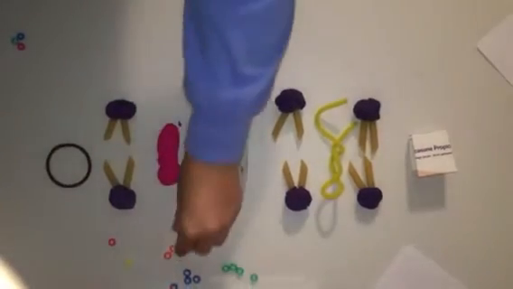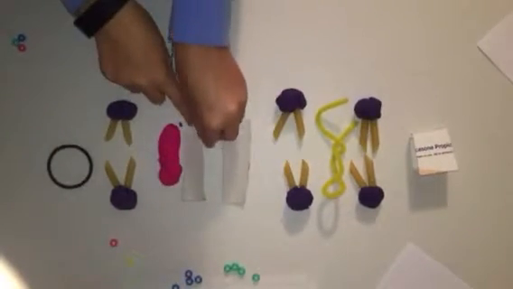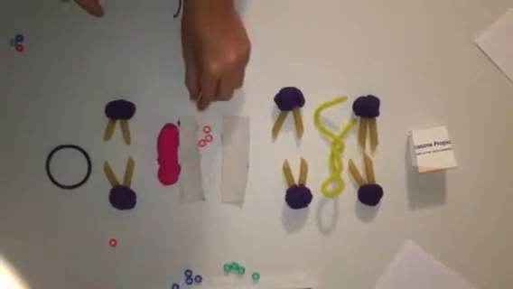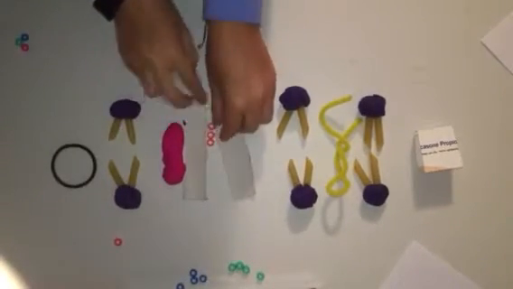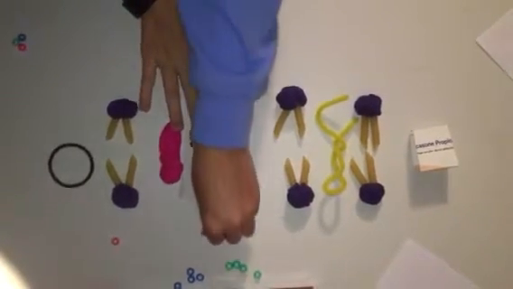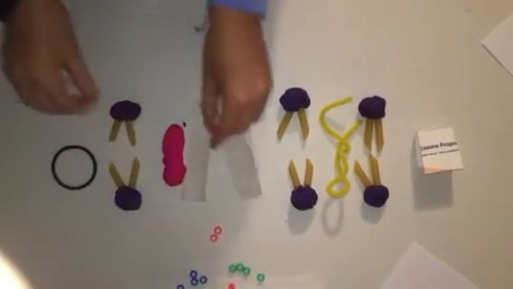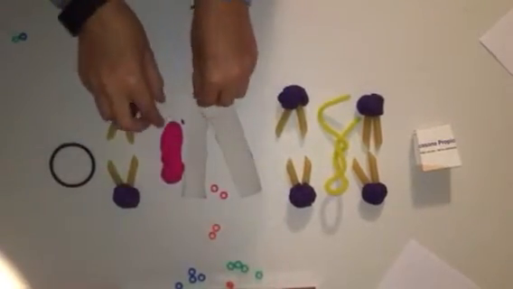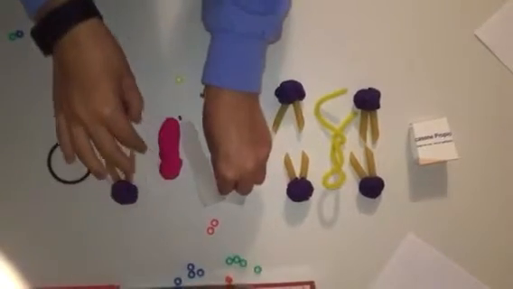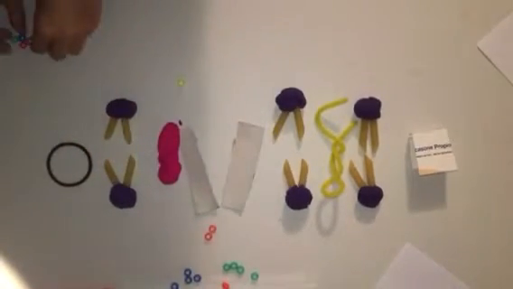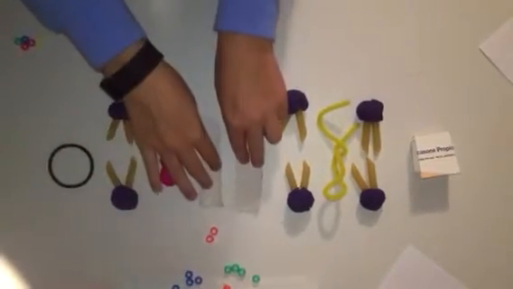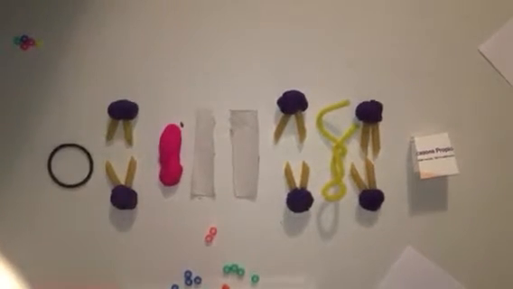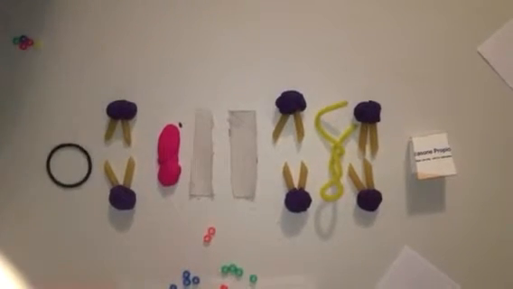So 3 potassium move through the cell membrane with the help of 1 ATP molecule. They then move out of the cell and are met by 2 sodium ions. The sodium ions move into the cell this time. This process continues.